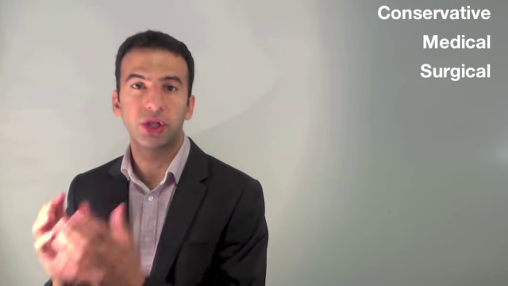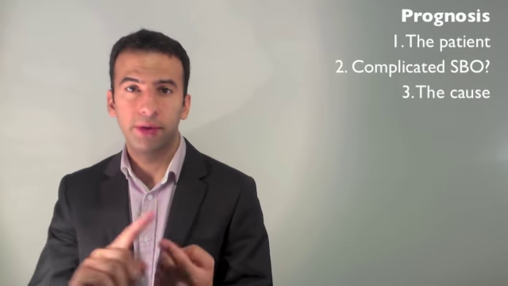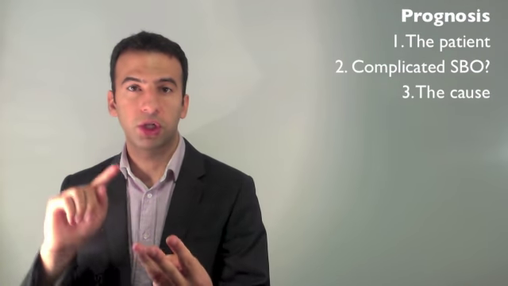How do we manage these patients? There's conservative management, medical management, and surgical management. And how do these patients do? That will depend on the patient, whether there was a complicated small bowel obstruction, i.e. a perforation, and three, it will depend on the cause as well.